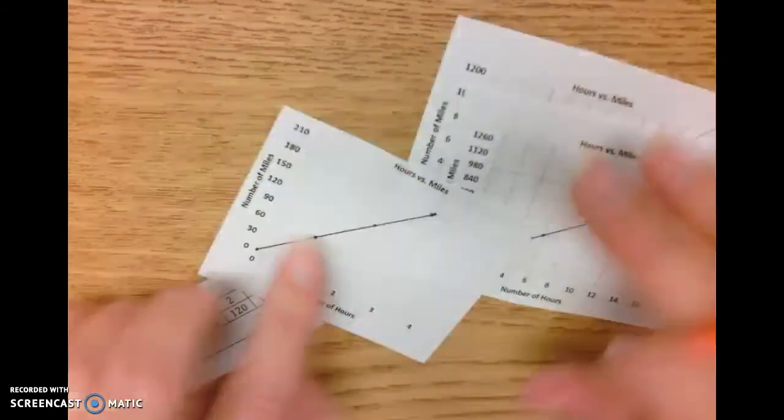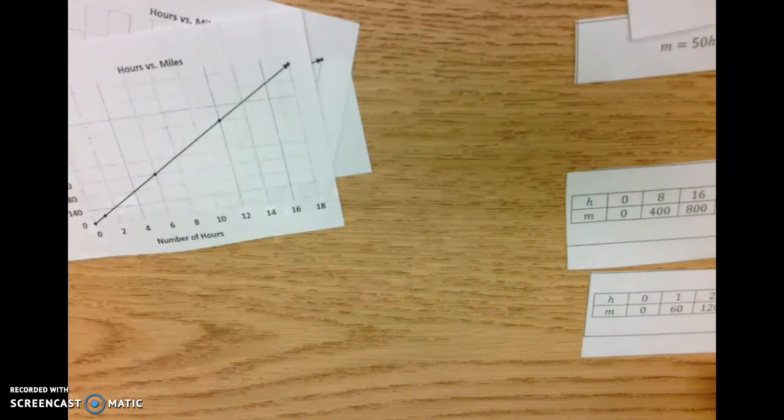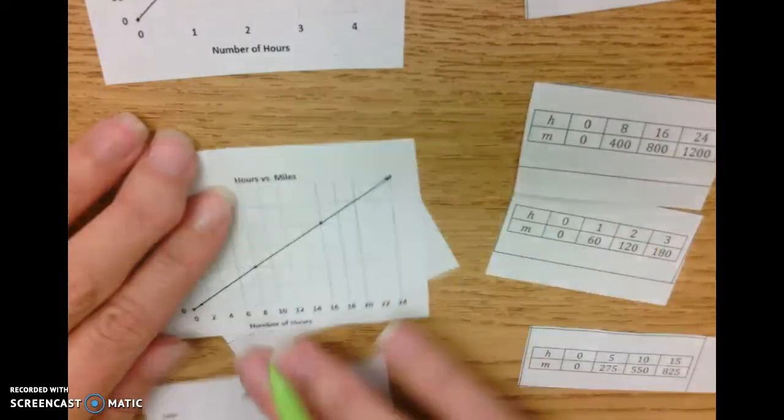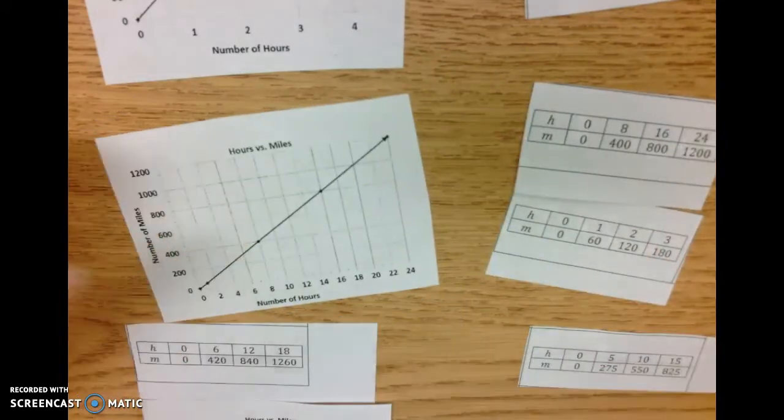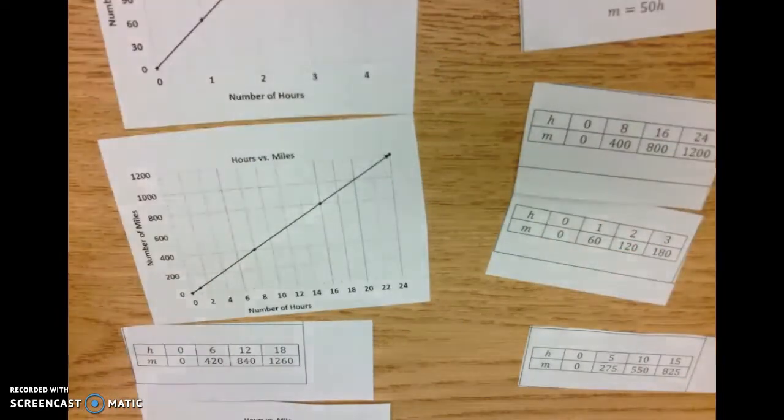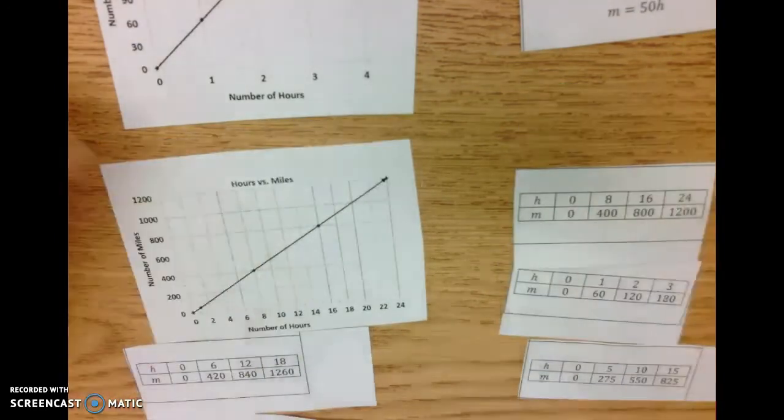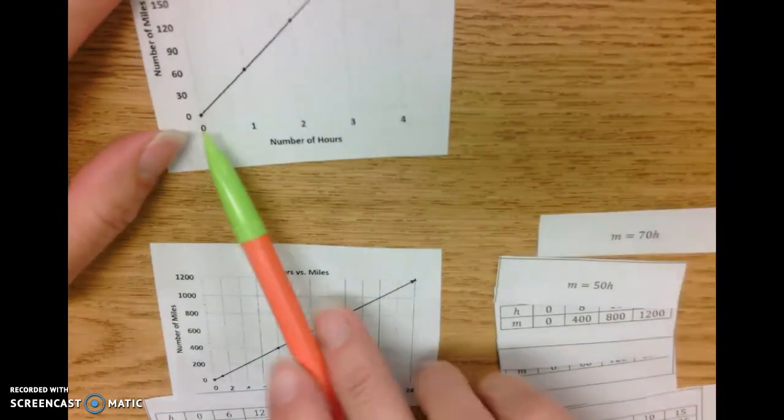Okay, the next activity that you are going to do is you're going to take the graphs and the equations and the charts that should have been left on your desk, and you're going to try to match them up with each other. Once you have them all matched up, come back to the video and check to make sure you are correct.